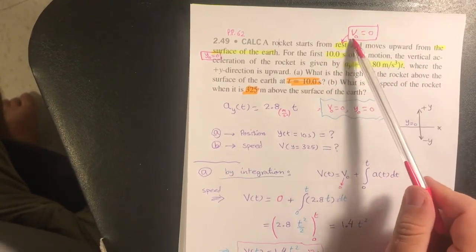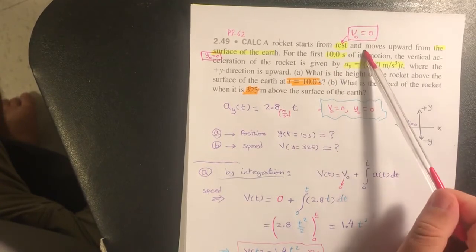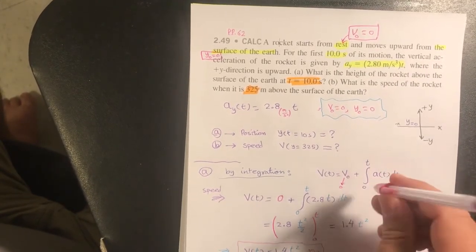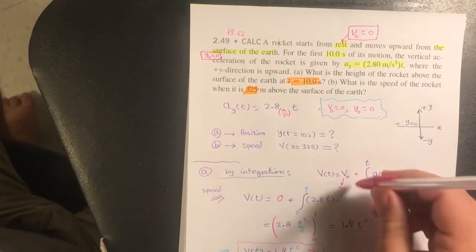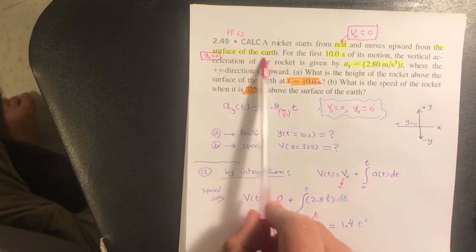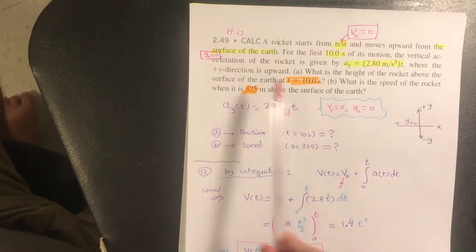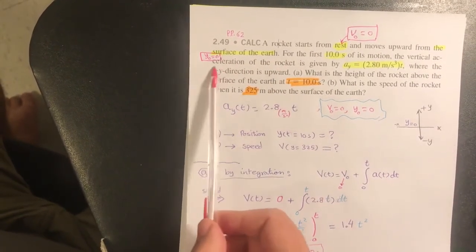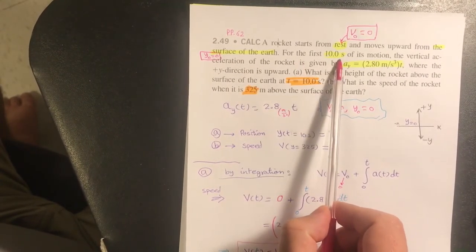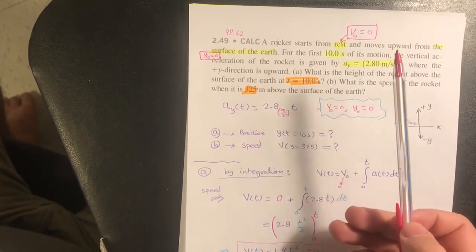Rest means the initial velocity is 0 and moves upward in y direction. We can name it y, we can name it x, but we will take it as y. From the surface of the earth, which means at y equal to 0, for the first 10 seconds. So we have a period of time.